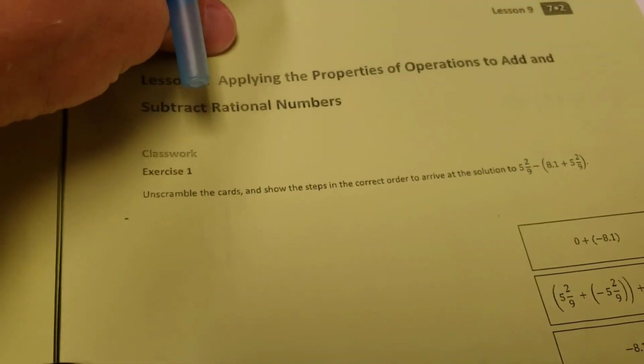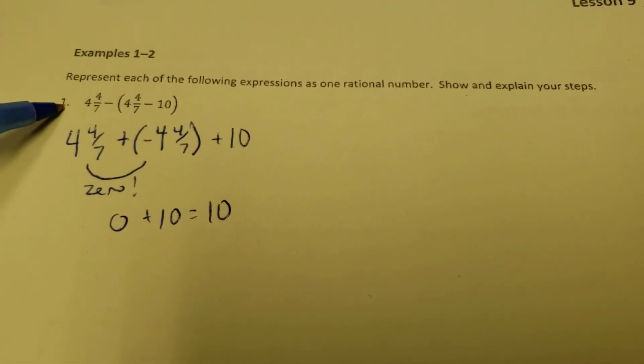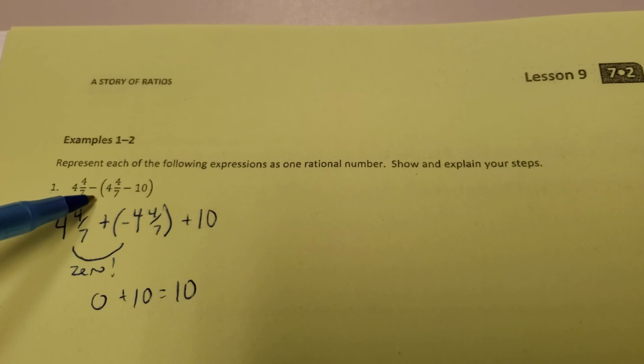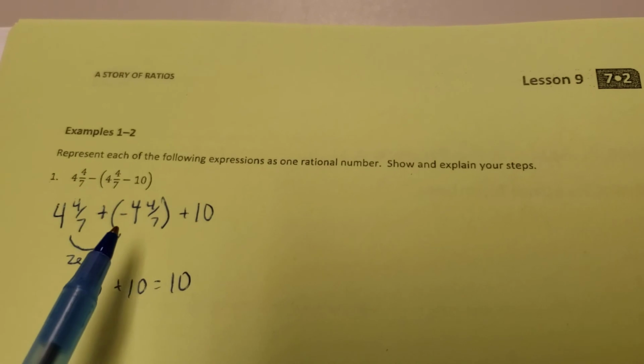All right, now let's shift over to lesson 9. All right, we have 4 and 4/7 minus, and then we have a grouping on the inside, 4 and 4/7 minus 10. What I'm going to do is change this minus to adding, and I'm supposed to take away all this, so everything becomes its opposite at this point. So 4 and 4/7 stays. I turn this into addition, and then I'm supposed to add a negative 4 and 4/7. And the opposite of a negative 10 is a positive 10. Now look here, I get 4 and 4/7 plus a negative 4 and 4/7. That makes a 0. And all that's left is a 10. So 0 plus 10 is 10.